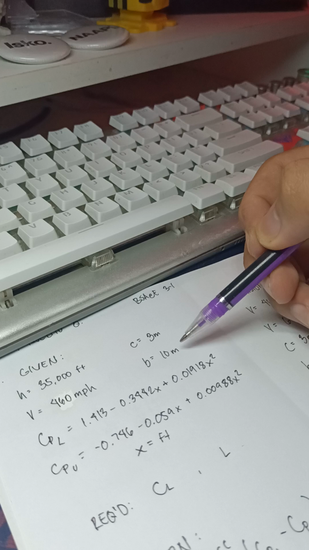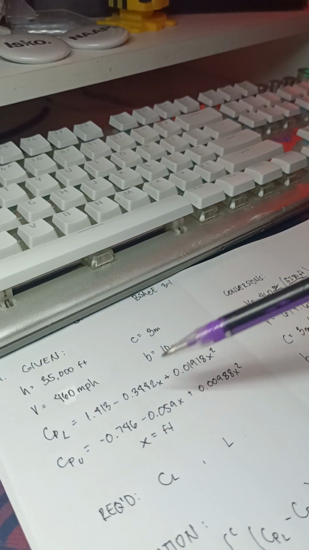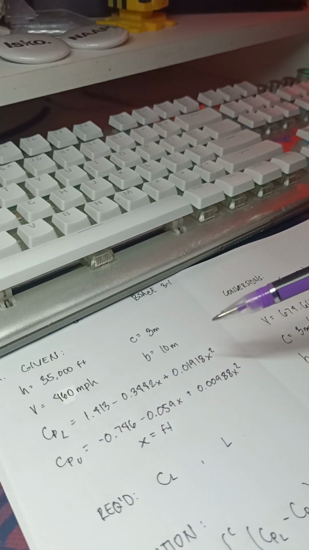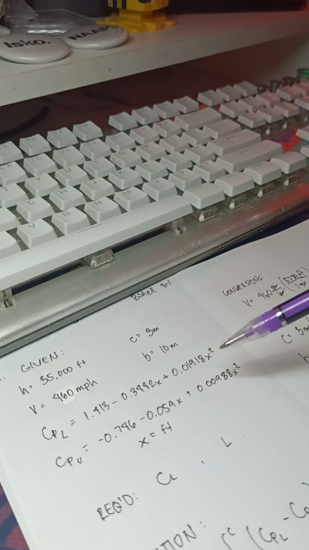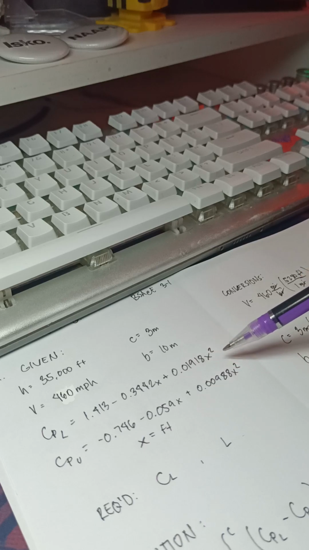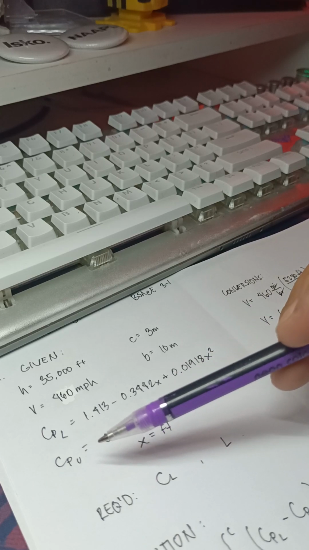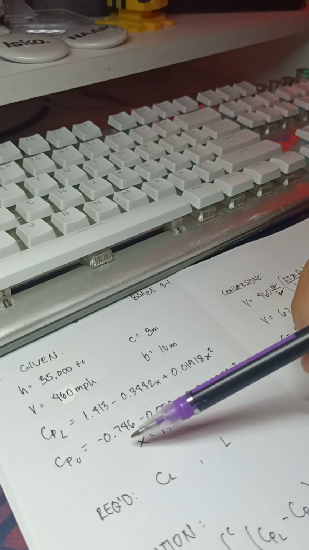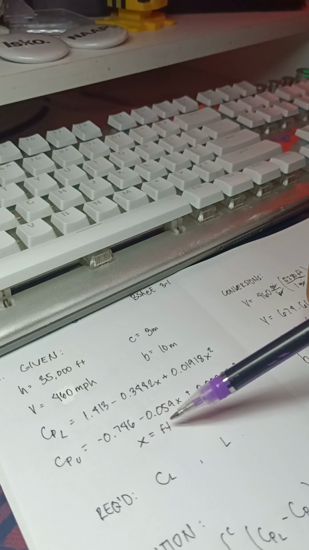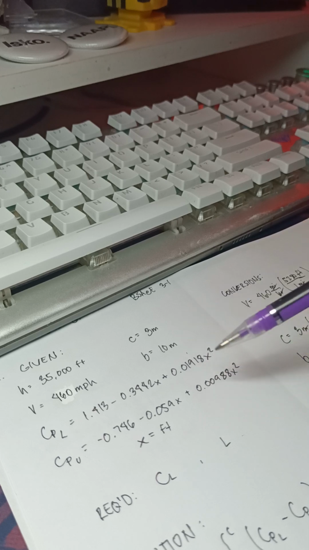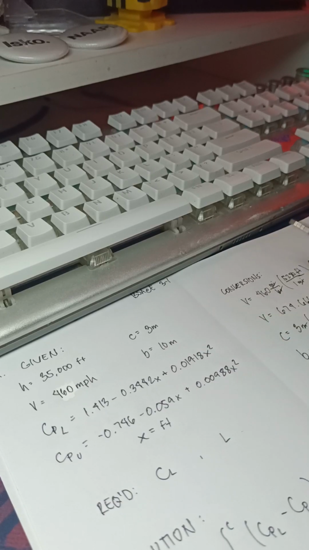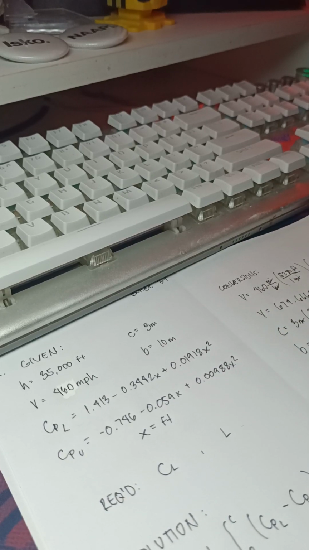with a trend of pressure distribution given as coefficient of pressure in the upper and the lower. The lower is 1.413 minus 0.3442x plus 0.01918x squared, and then the coefficient of pressure in the upper is negative 0.746 minus 0.059x plus 0.00988x squared. And then the x is in terms of feet.